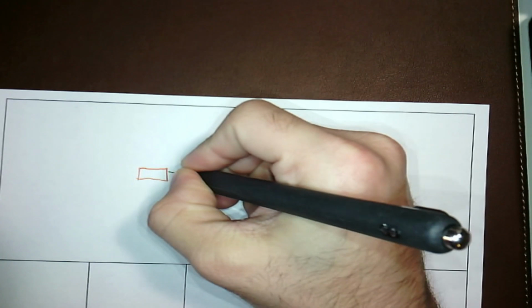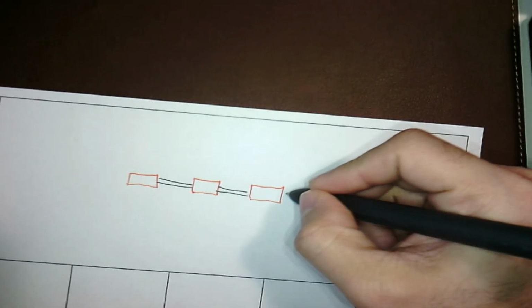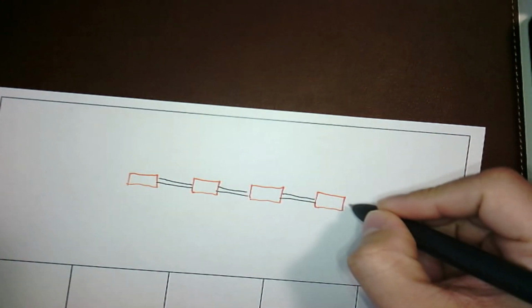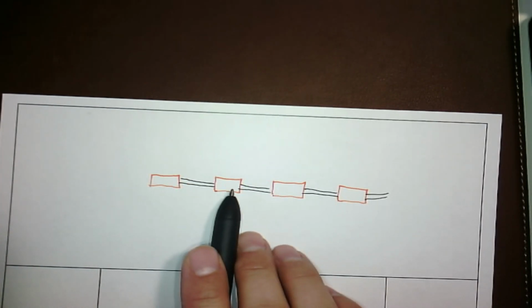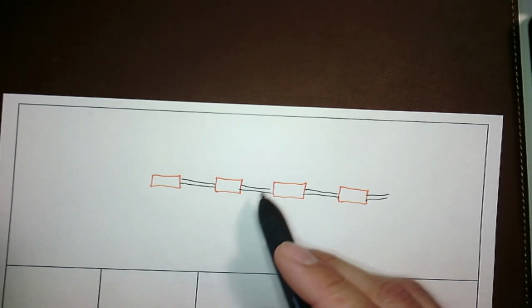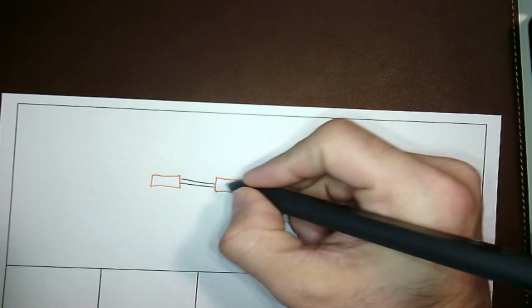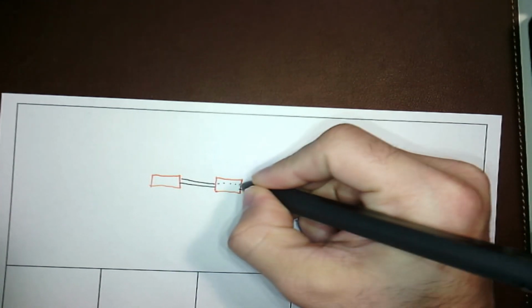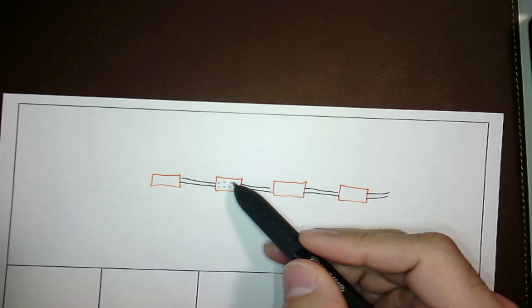Let's go ahead and draw our axon going kind of through these. So the axon in this section right here, we don't draw it, but it is technically being wrapped by myelination. If you've ever done any kind of drafting, you might draw it like this with a dot to indicate there's something underneath or something wrapped here.